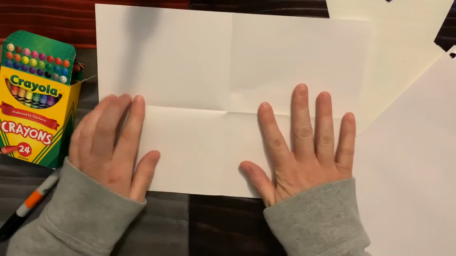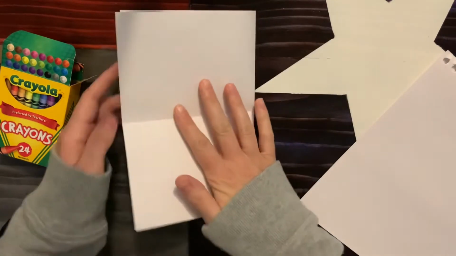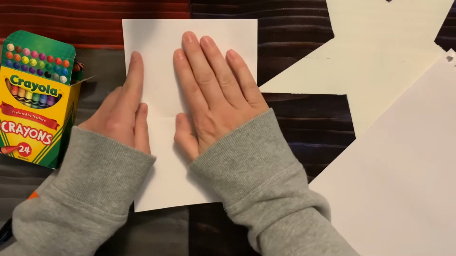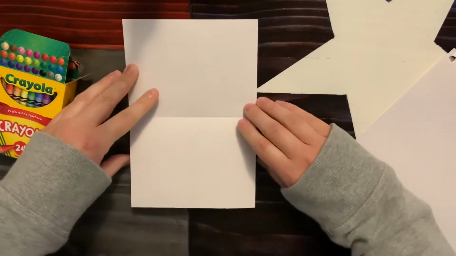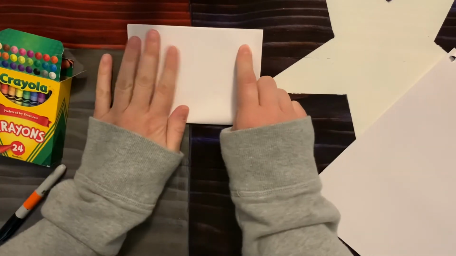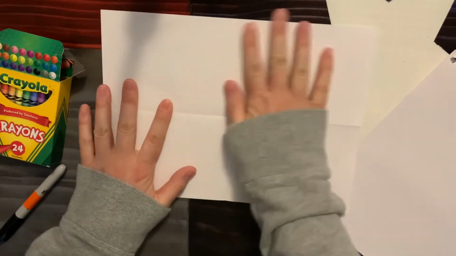So again, I've got my paper the long horizontal way. Fold it in half and line up those corners. Crease it down with your finger and then fold it in half again. So that way I have 4 sections, and now I'm going to open it up. Very good.